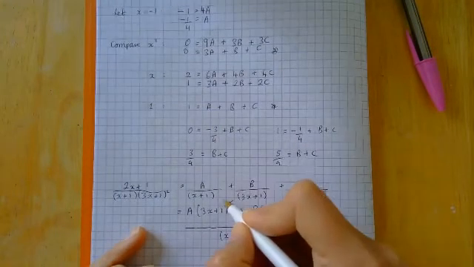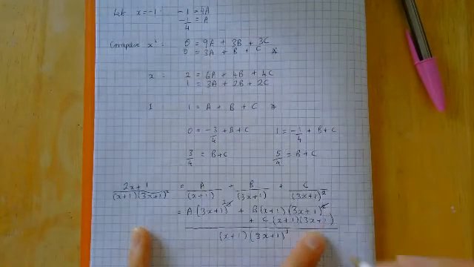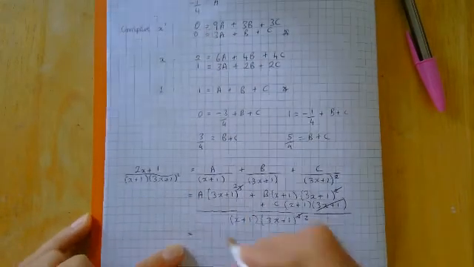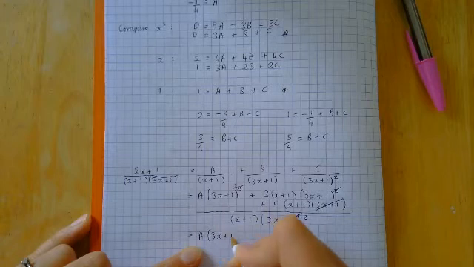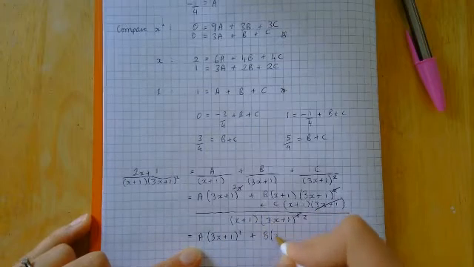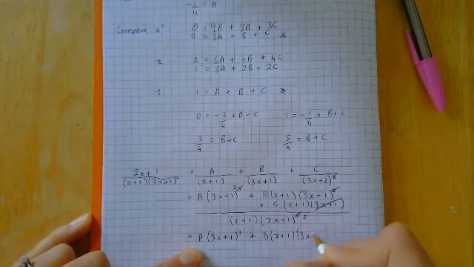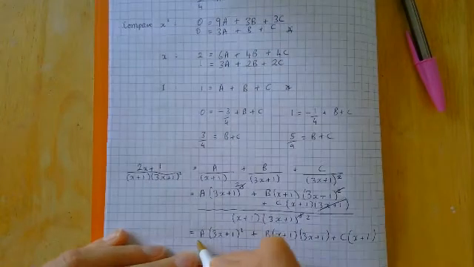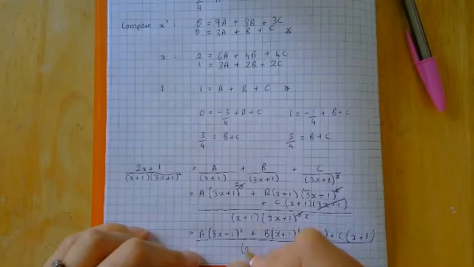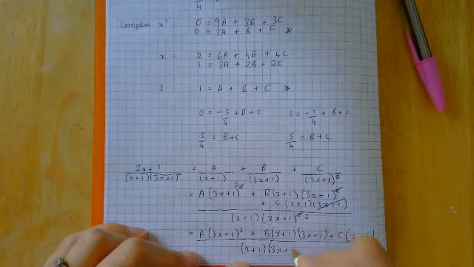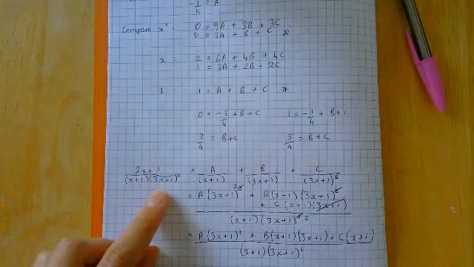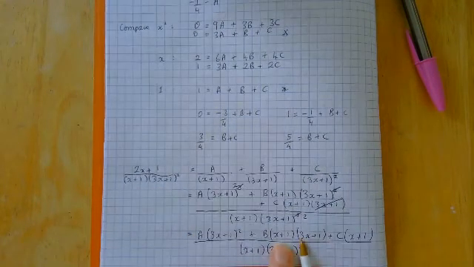Okay? And now I can cancel from all of these terms a 3x plus 1. So that becomes a squared. That becomes nothing, and that becomes a squared. So let's just write out what I've got. So I've got an a times 3x plus 1 squared. I've got a b, x plus 1, 3x plus 1. And I've got a c, x plus 1, all over x plus 1, 3x plus 1 squared. So now my denominators are the same. I can't do any more cancelling, and now I can do my method.